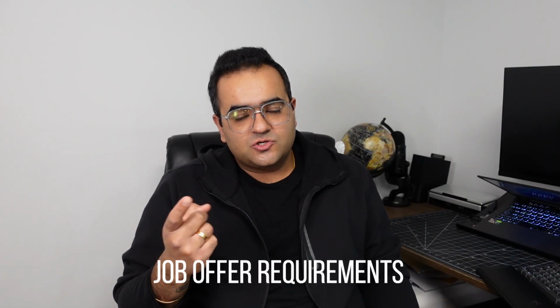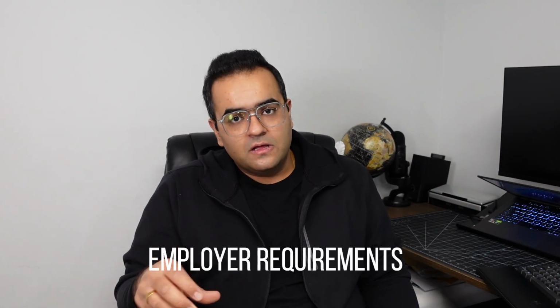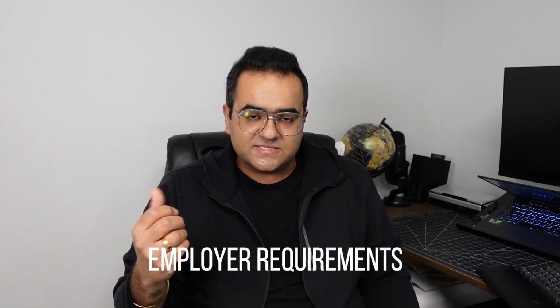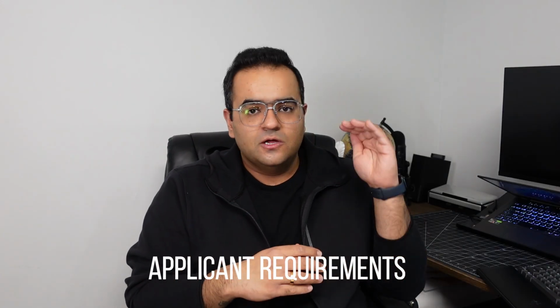One, because it's based on a job offer, so a job offer requirement is very specific. Second, because the job offer is provided by an employer, so the employer requirements are also very specific. And then third is the applicant requirements, which is you, whenever you are trying to submit your file. So three stages of requirements: job offer, employer, and applicant.